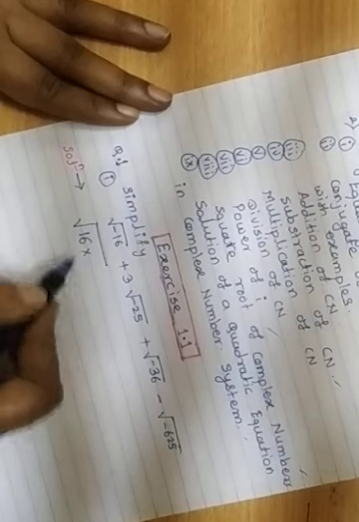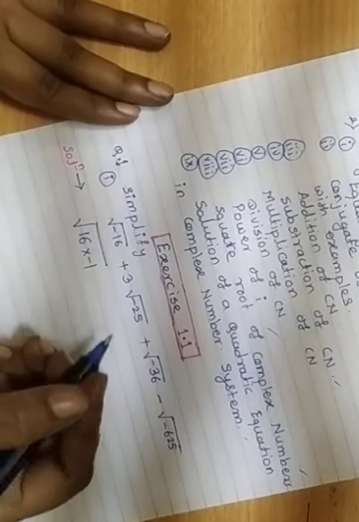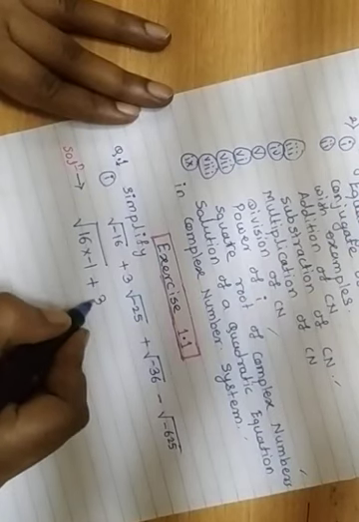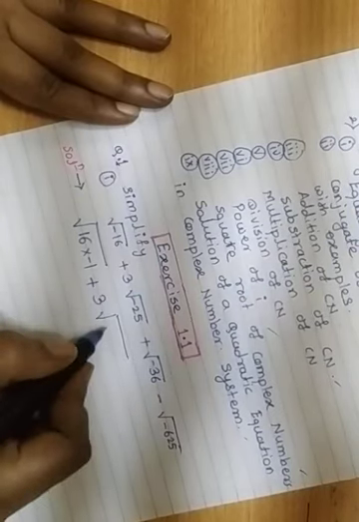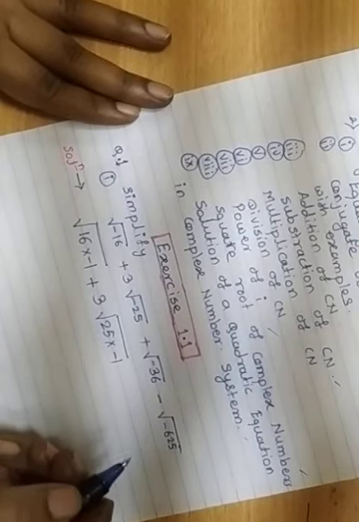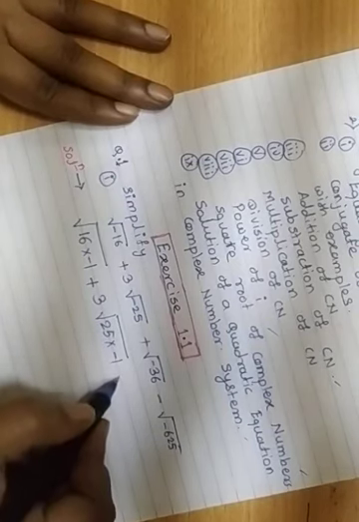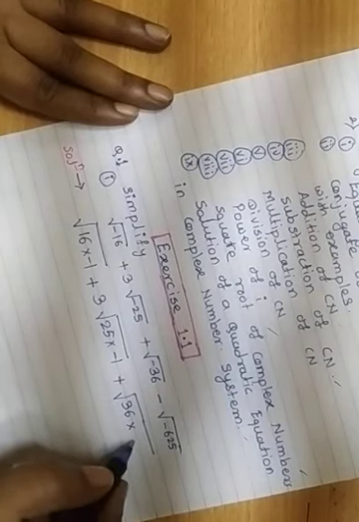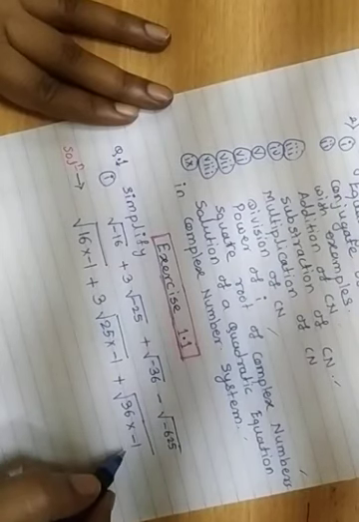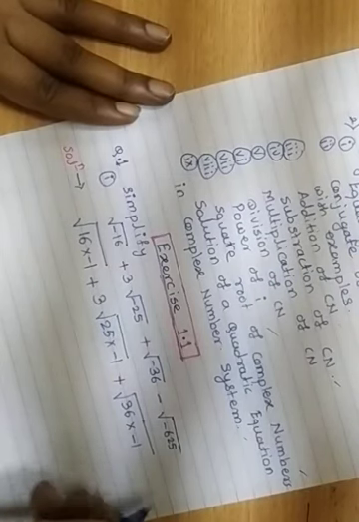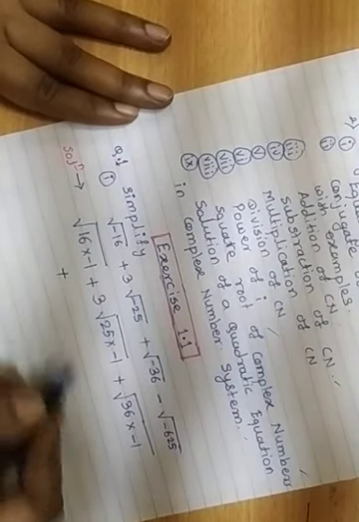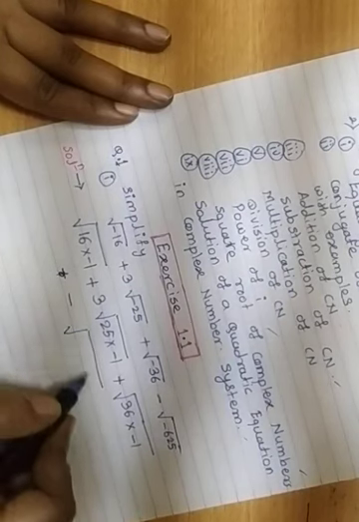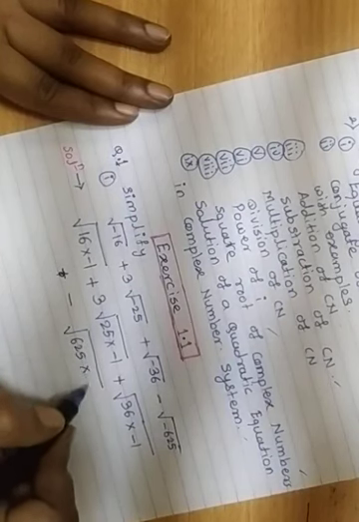Minus 16 can be written as 16 into minus 1, plus 3 into root of minus 25, which can be written as 25 into minus 1, plus root of 36 into minus 1, minus root of 625 into minus 1.